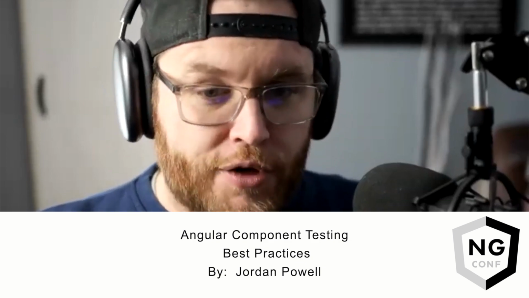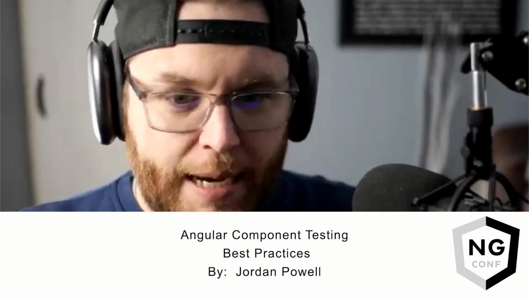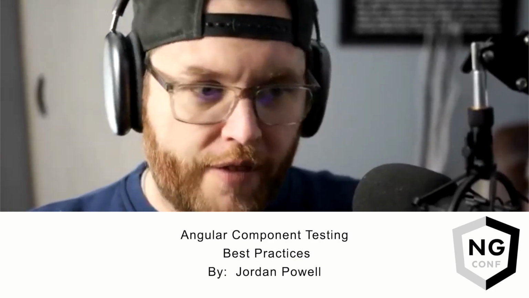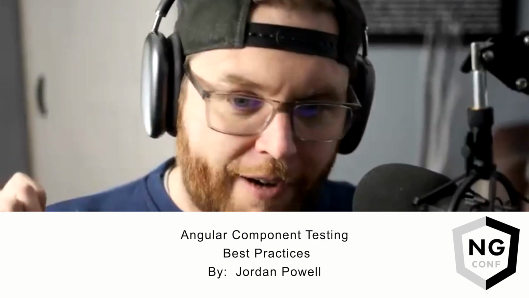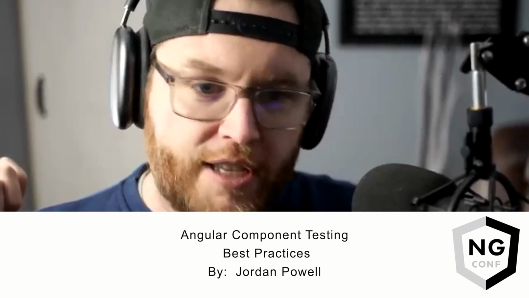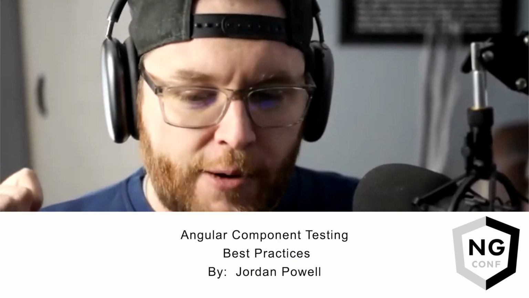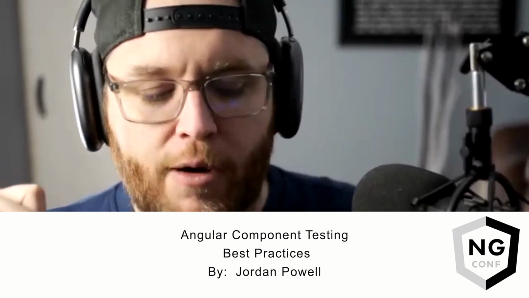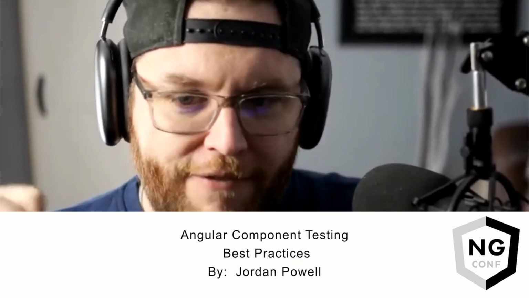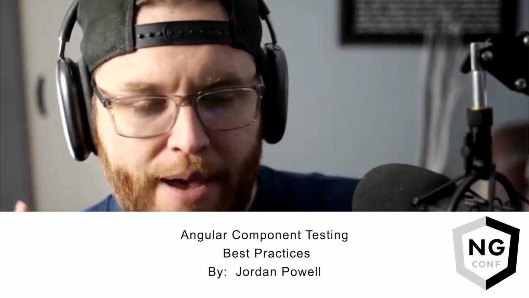But if you find yourself oftentimes doing the same type of imports or providers, you can just update your mount function so that it always adds those things to your mounts. That way you don't have to keep repeating yourself when you're building them out, which I find a better approach.